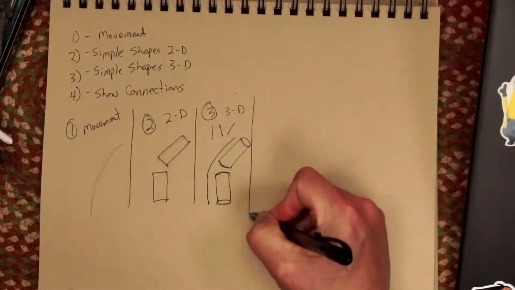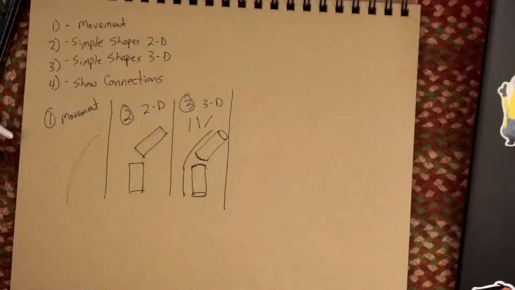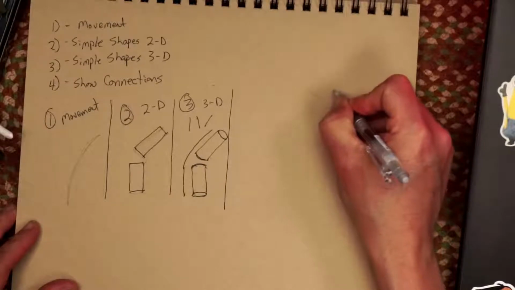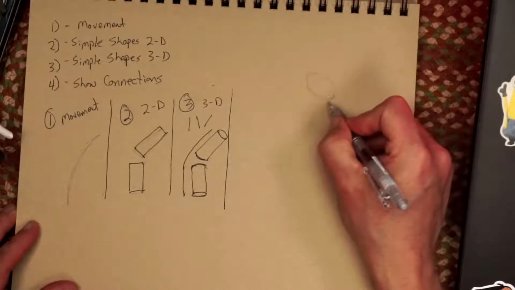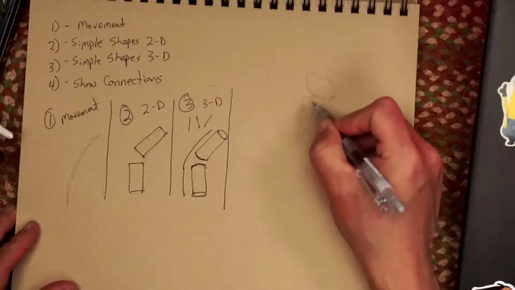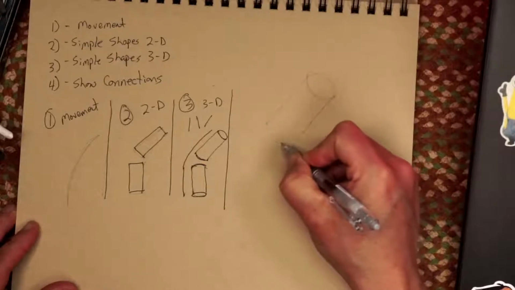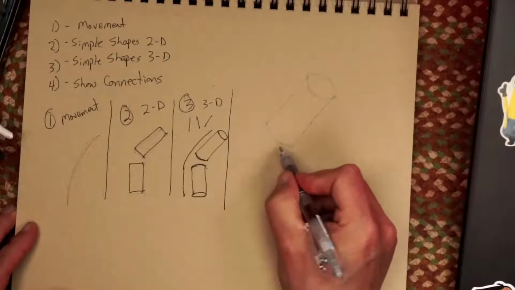And that's three dimensions. Okay, so let's take a look at, I'm going to blow this up just a little bit. This is our top. And then our bottom.